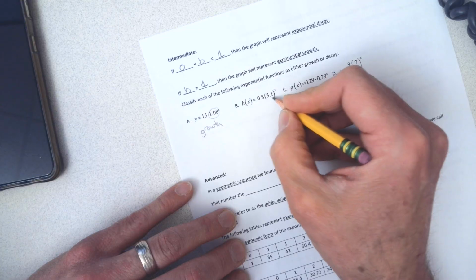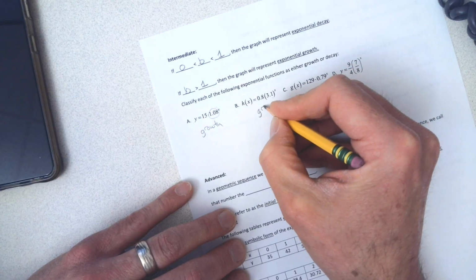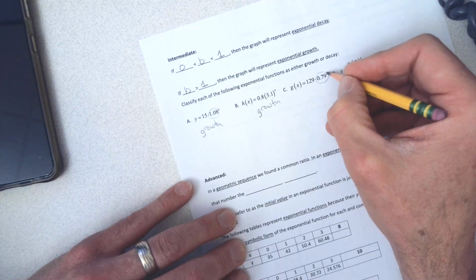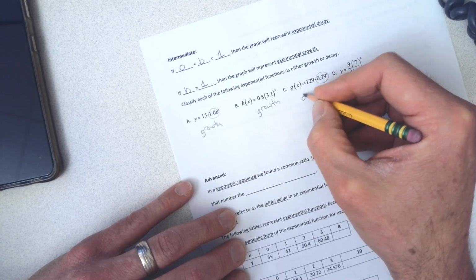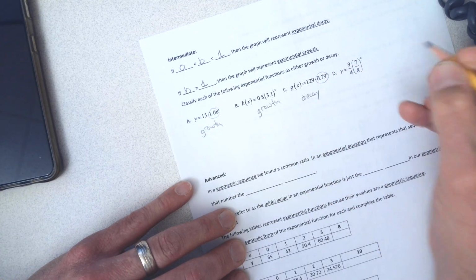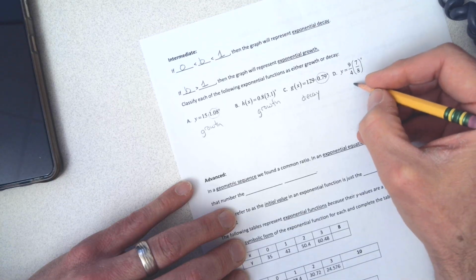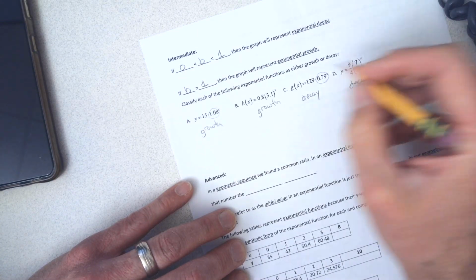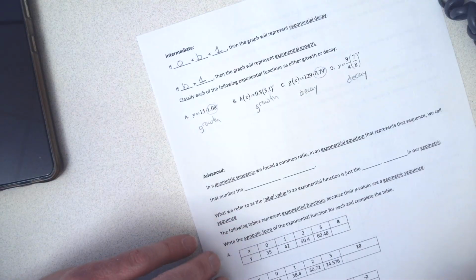My b here is 3.1, that's bigger than 1, so that's growth. 0.79 is smaller than 1, that is decay, and 7/8 is smaller than 1, so that's decay. Doesn't matter what the a is when I'm determining whether it's growth or decay.